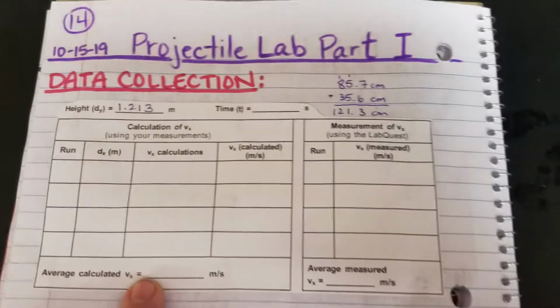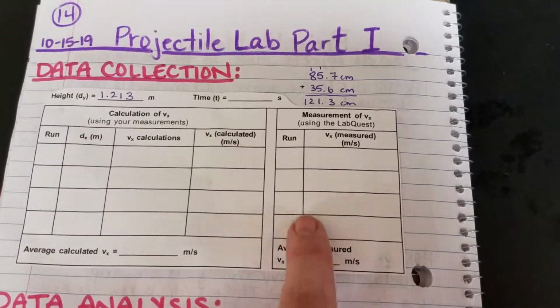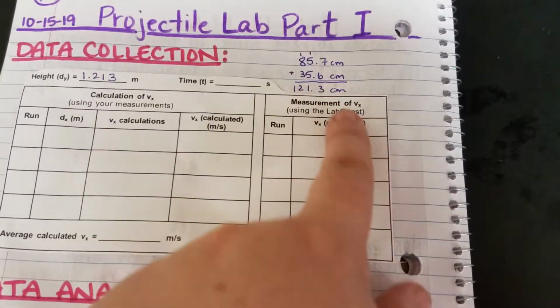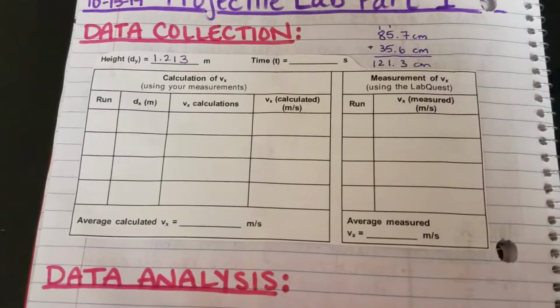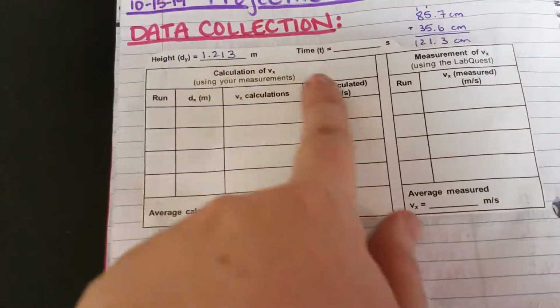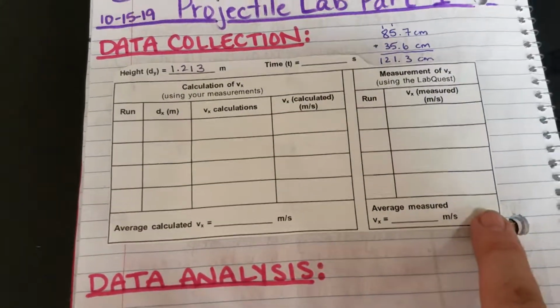In the next video, we'll walk through how to take the measurement off of the LabQuest. It's very, very simple. Make sure you have the calculation chart done before you go on to video number 3.